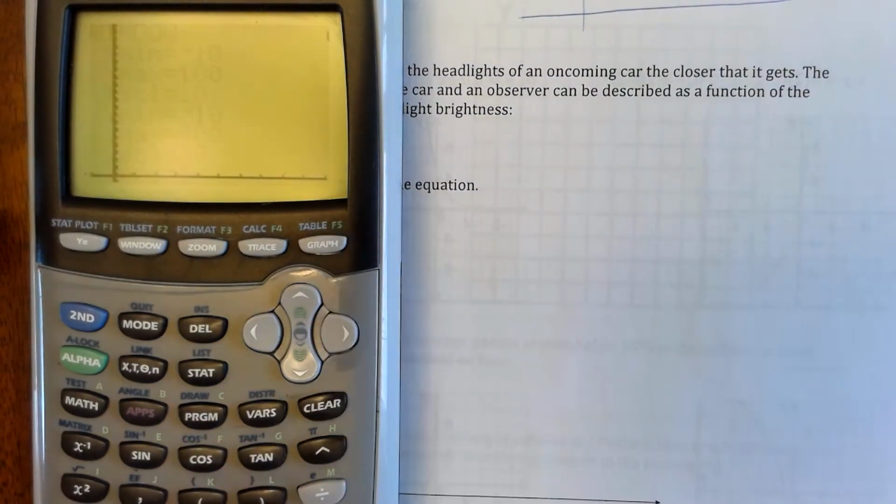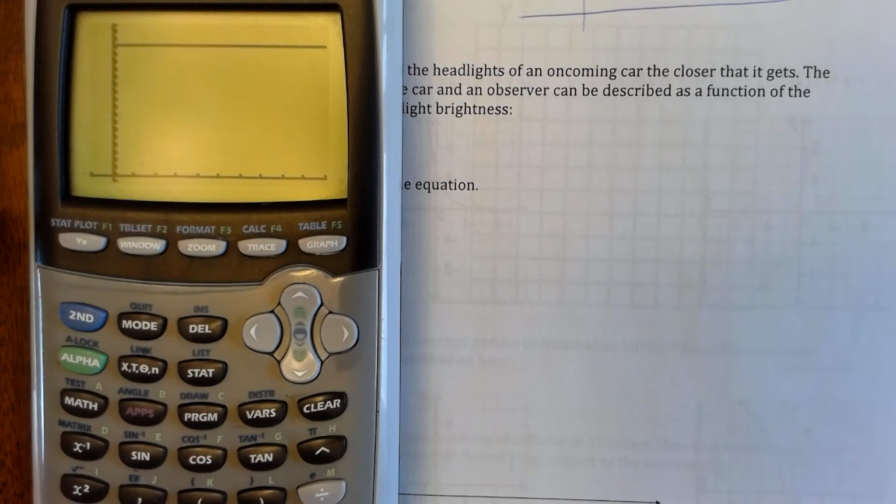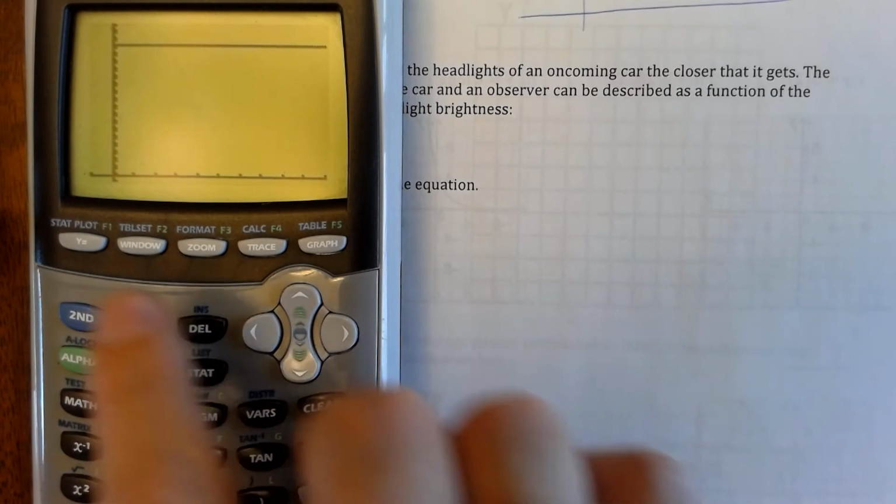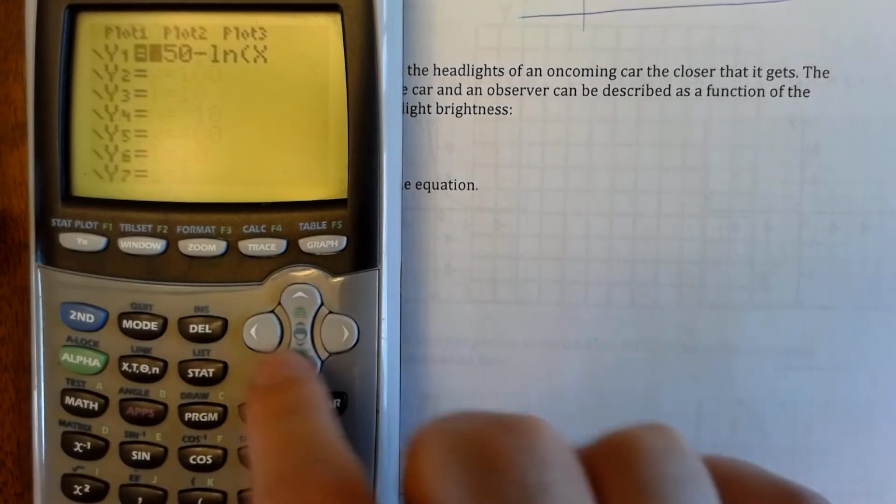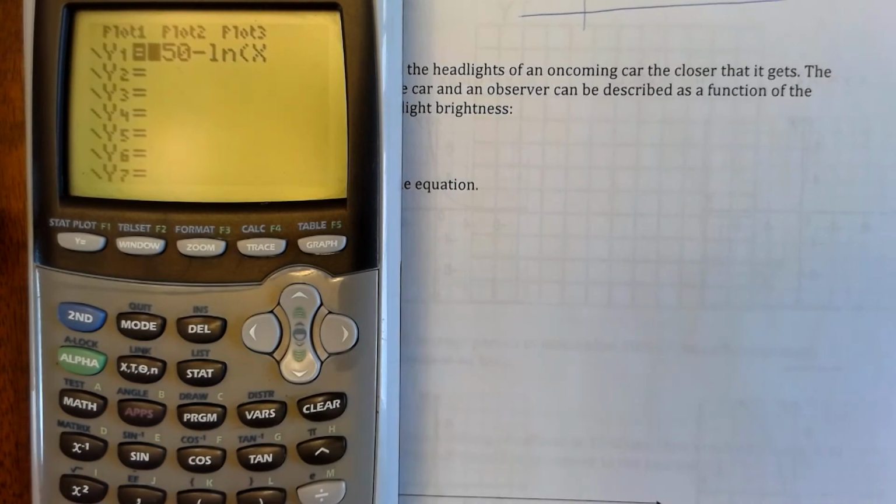You know what? When in doubt, you try something and see what it looks like. Woo! That is not what I want. Let's try this again here. Alright, give me a second.